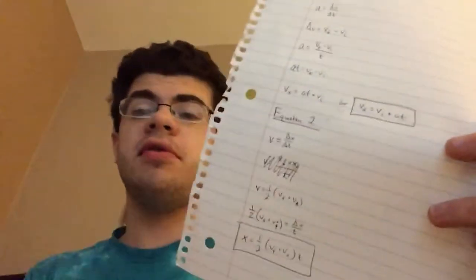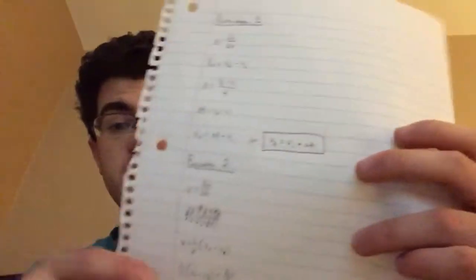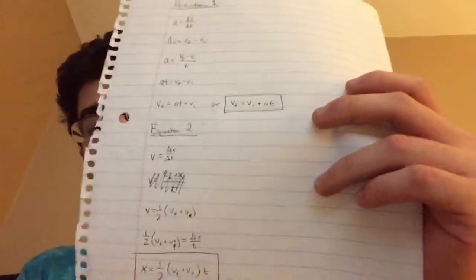And then over 2, because these are two data points, vf and vi. So it's the sum of the data points over the number of data points.